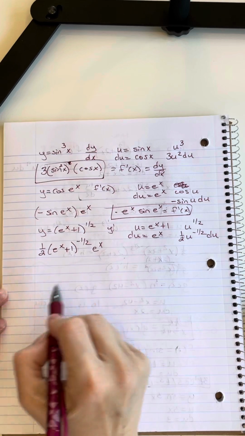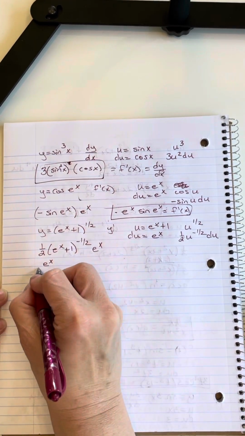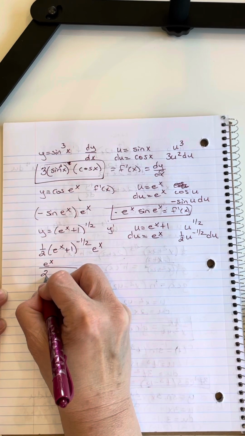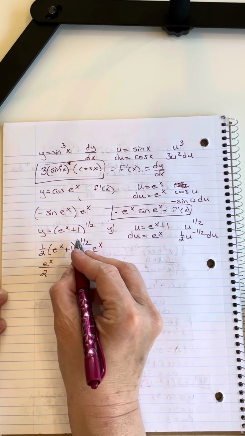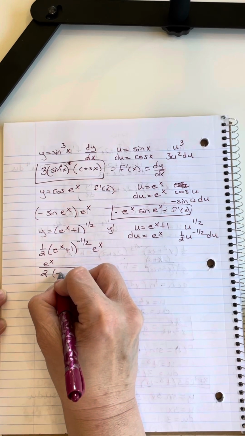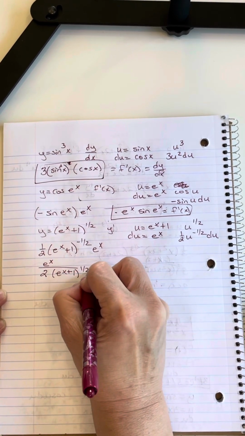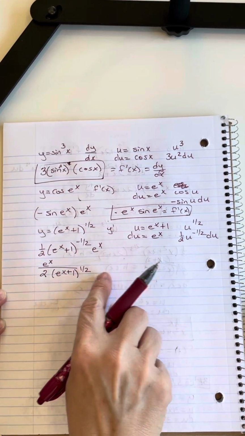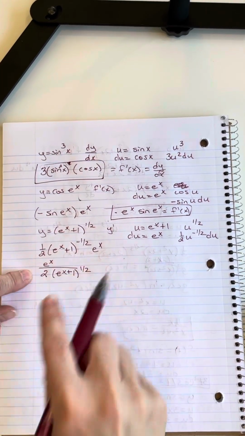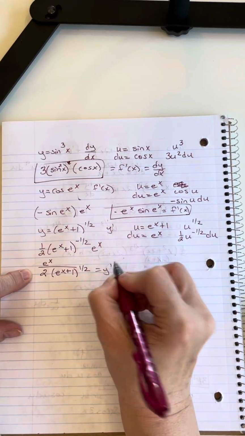So then to rearrange it, I would put that e to the x in the top. I would put the 2 in the bottom. I would move this down to the bottom to make it positive. And I could choose to put that back into a square root because that's what that 1/2 means, but I'm going to leave it with that fraction. They left it with the fraction, and then it equals your y prime.